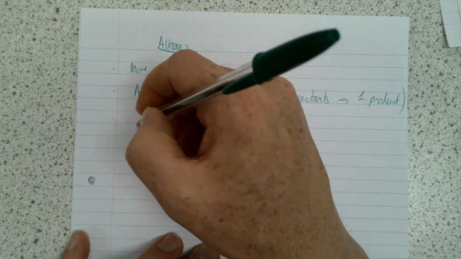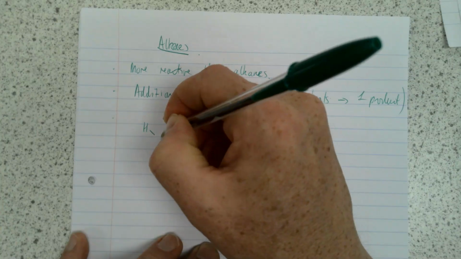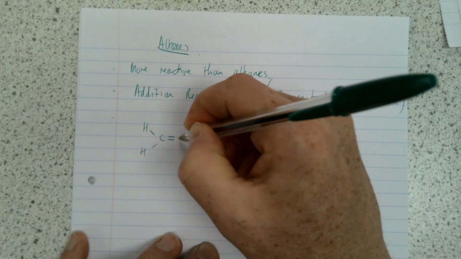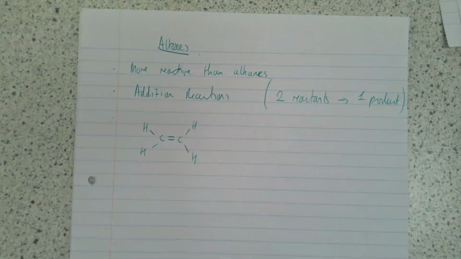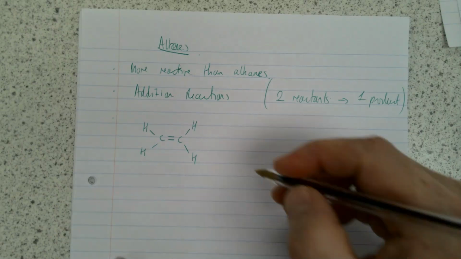So the first two alkene reactions. In all of these examples, I'm going to use ethene as my example for now. We'll look at other ones next year, but they're all the same. It could be propene, butene, pentene. All the alkenes do the same thing. So they react with halogens.